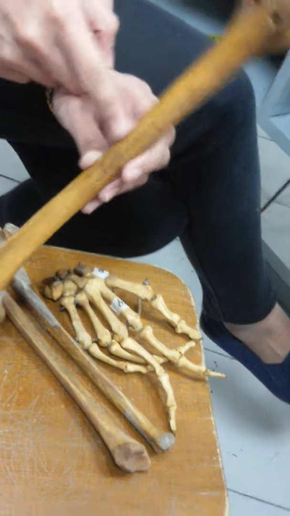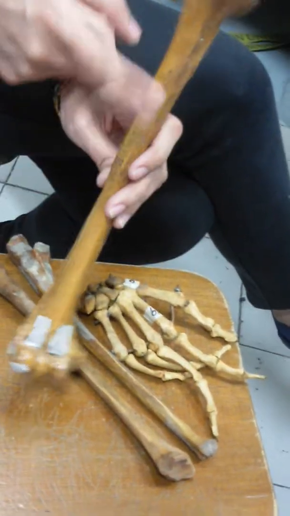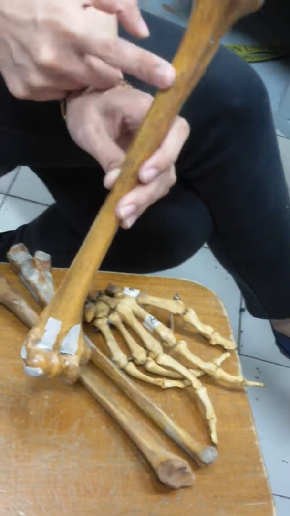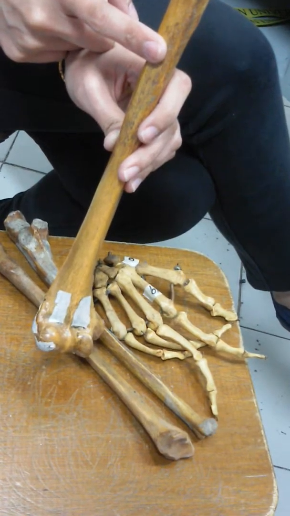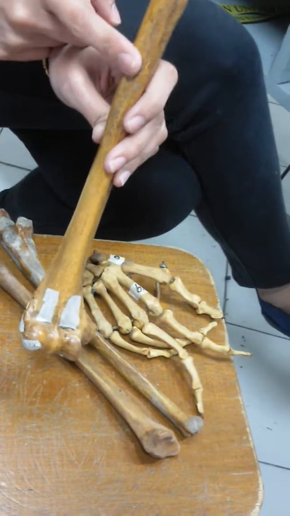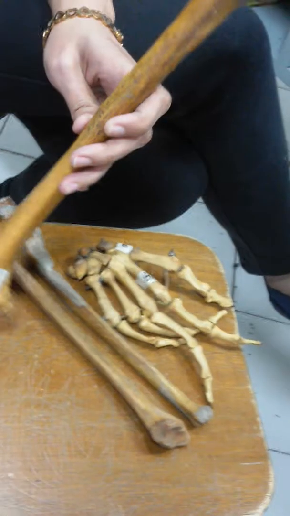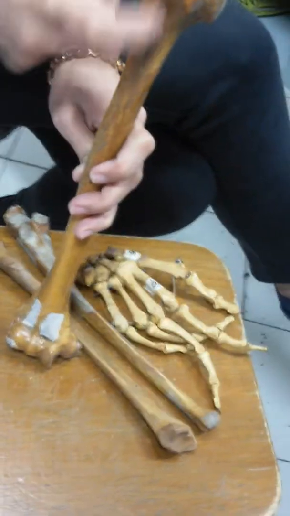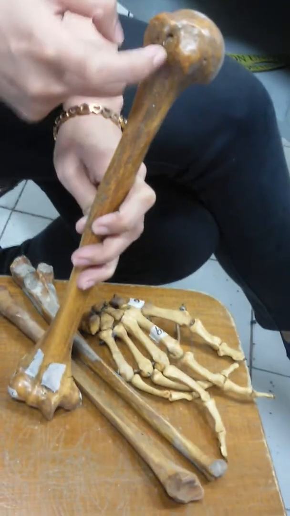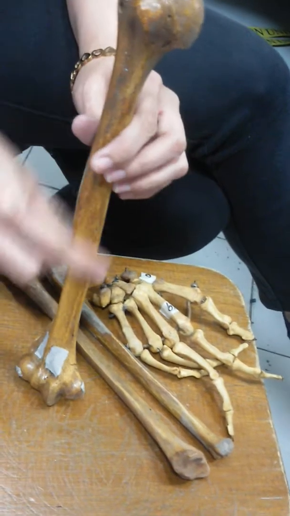So halfway or midway to the shaft, meron kayong makakapa na smooth surface dyan. You will call this the deltoid tuberosity. So, merong muscle na naka-attach dyan. You will find it out when we talk about muscular system. Deltoid muscle. Now, yun muna. Head of the humerus, greater and lesser tubercle, bicipital or intertubercular groove. The deltoid tuberosity, and of course, the shaft or the body.